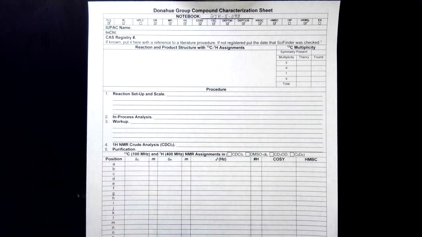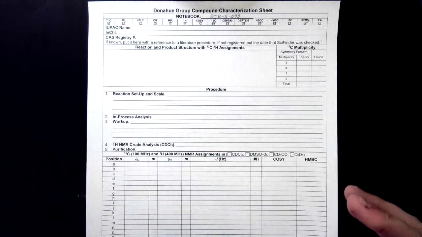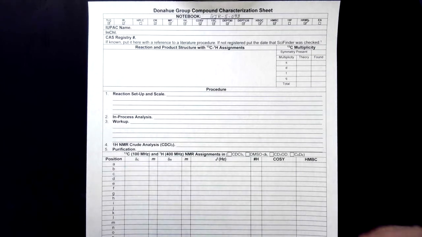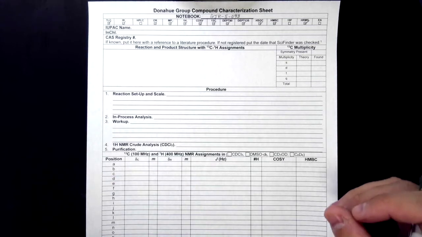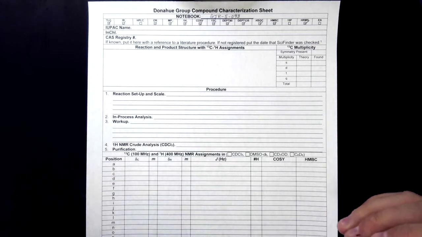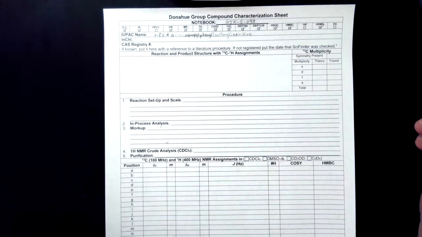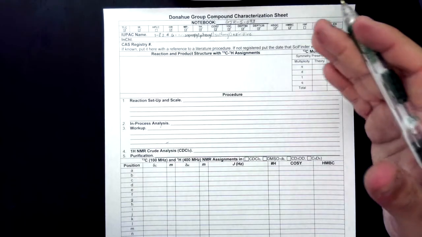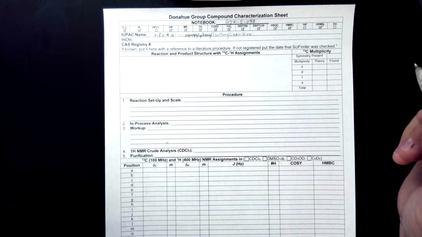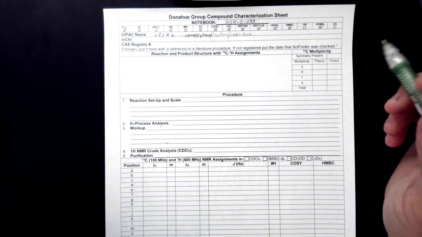Or you can go online and search your compound on SciFinder. Or if you're in the Donahue Research Lab, our lab notebook that we use online is through Perkin-Elmer and will name the compounds for you. So you can get your IUPAC name through any of those sources, and all of them will be correct. There. So now that we have the name, we'll move on to the next box.